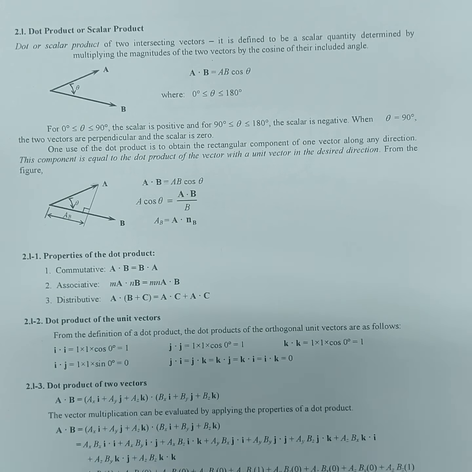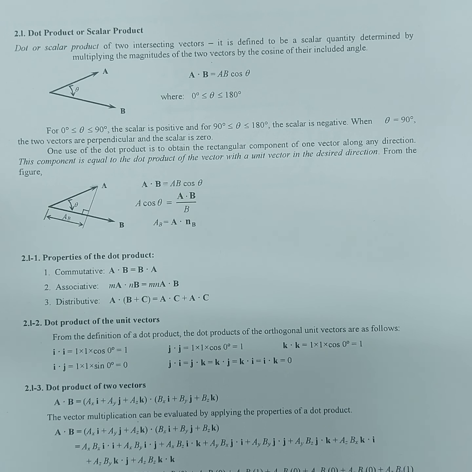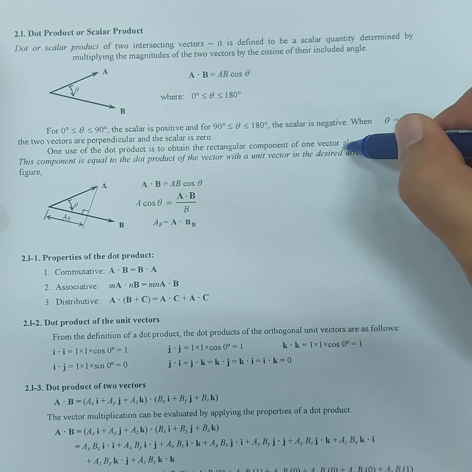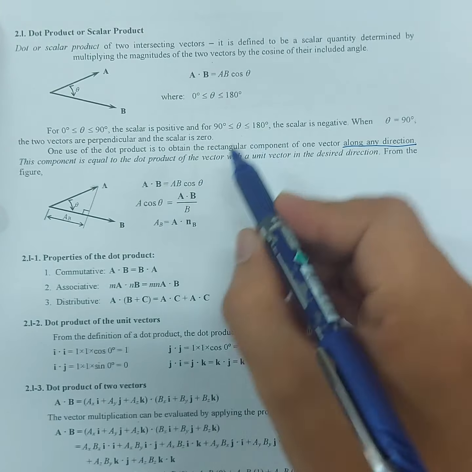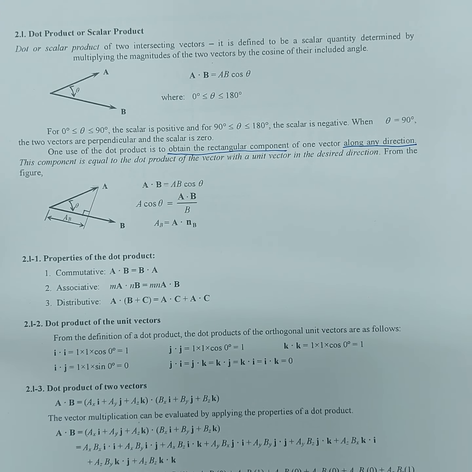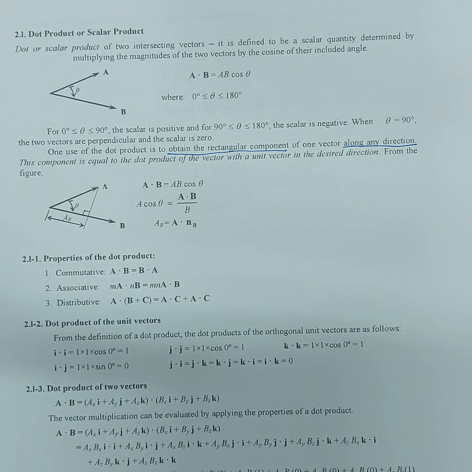One use of the dot product is to obtain the rectangular component of one vector along any direction in space. This component is equal to the dot product of the vector with a unit vector in the desired direction.